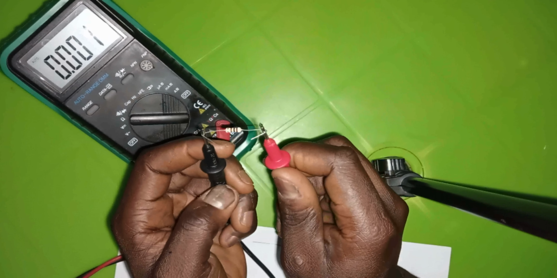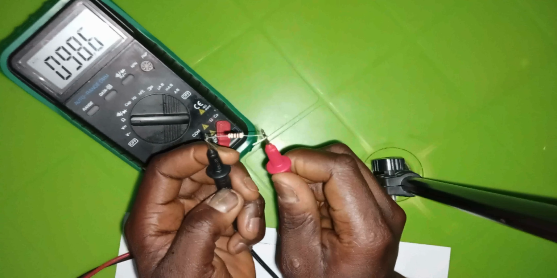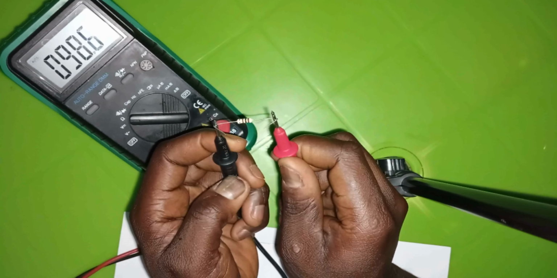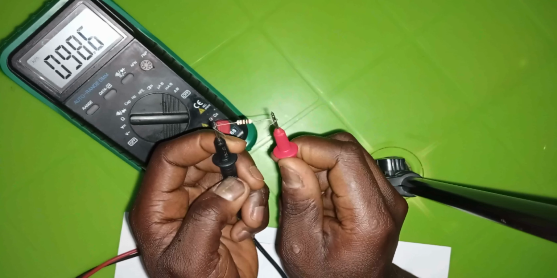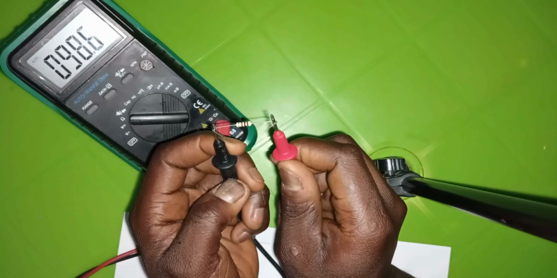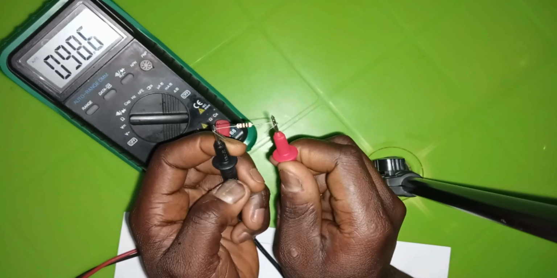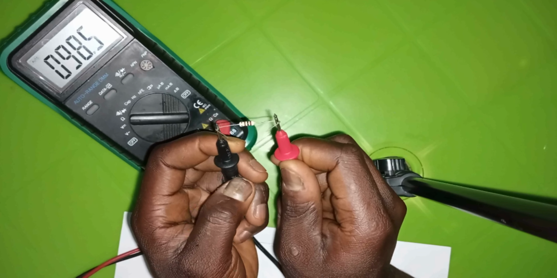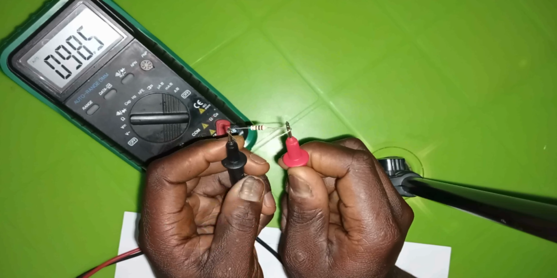If you look at the multimeter, this is what we have: 98.6 ohms or 98.7 thereabout, swinging between 6 and 7. This is very close to 100. So it shows that our calculation is correct, and we are accurate.